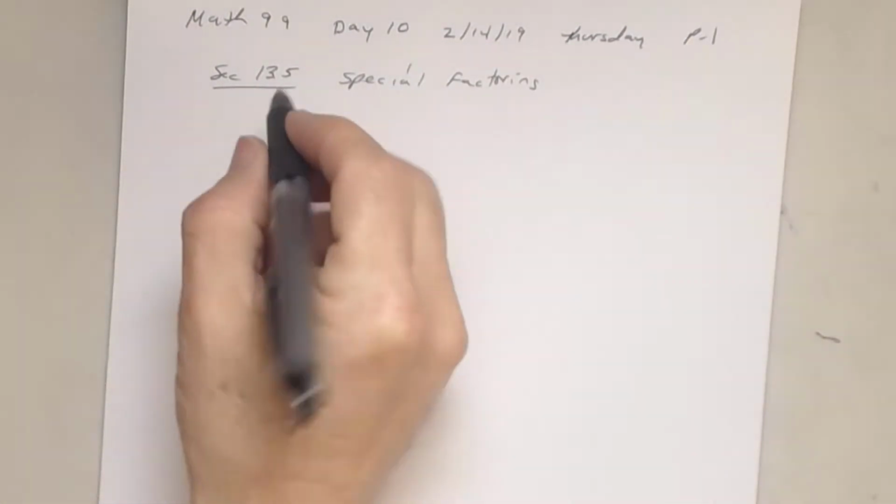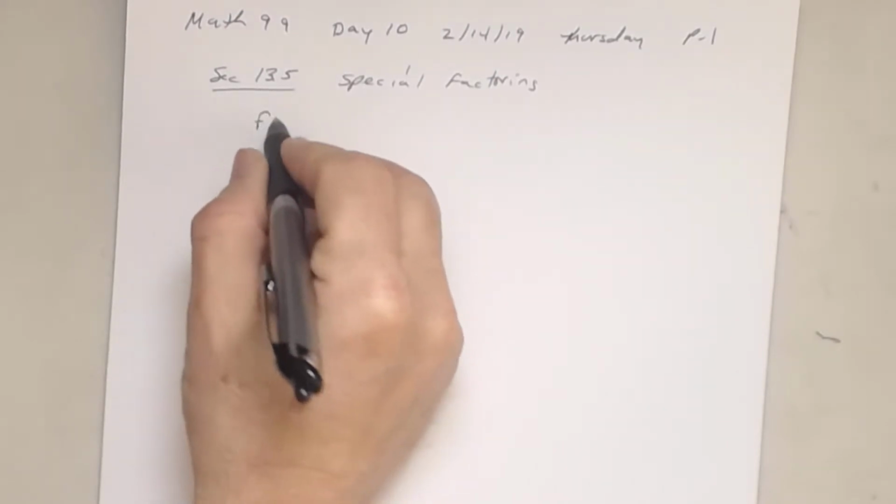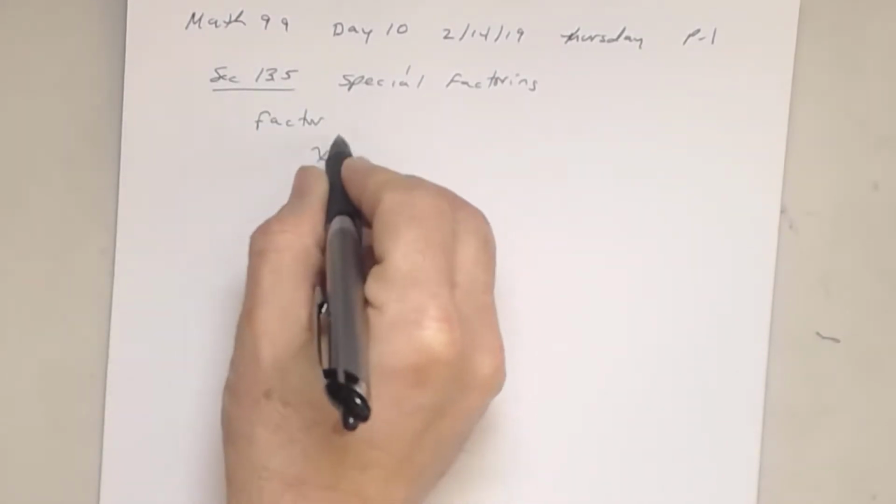Okay. Now here's the next one. I want you to watch this carefully. What if you had this? What if you had x squared minus 9? So we've had this polynomial. First of all, what's the GCF? 1. GCF is 1. But is this a trinomial or is this 4 terms or is this 2 terms? It's 2 terms.